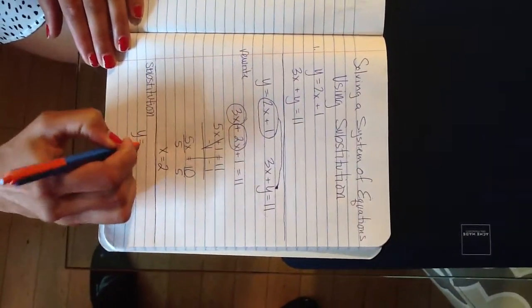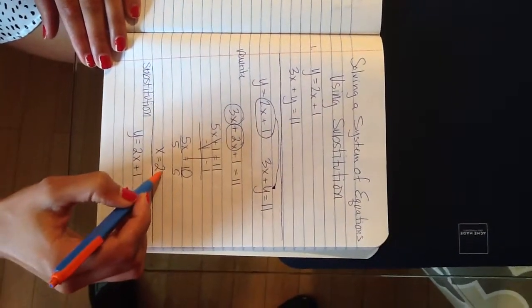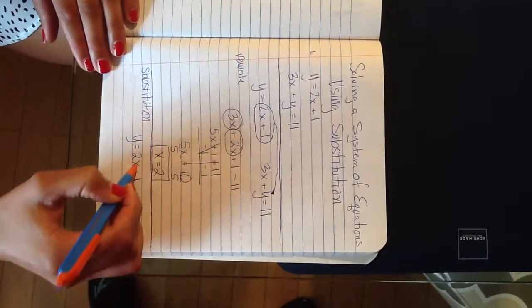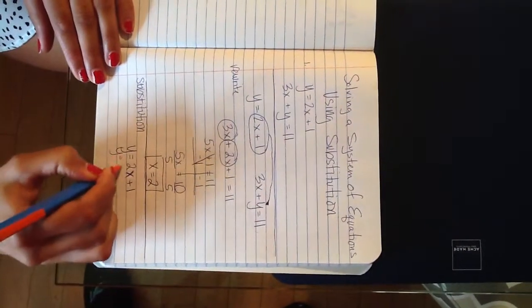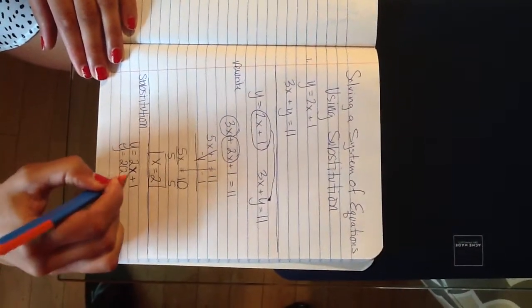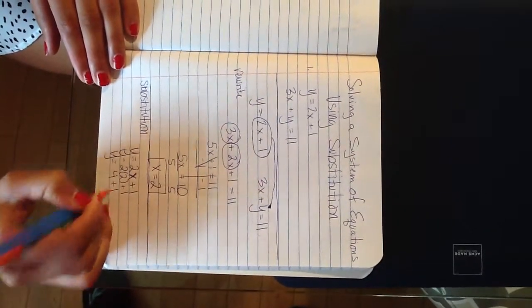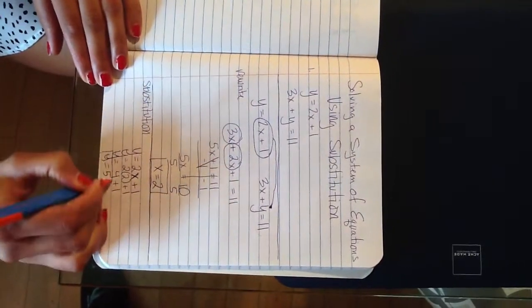So y is equal to 2x plus 1. Back here I found out that x was equal to 2. So I need to plug 2 in here. And when I substitute that in, we're going to use multiplication. y is equal to 4 plus 1, and this means y is equal to 5.